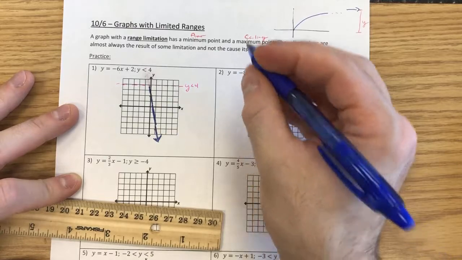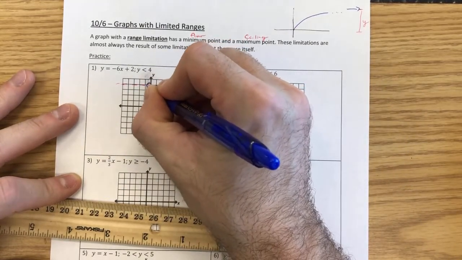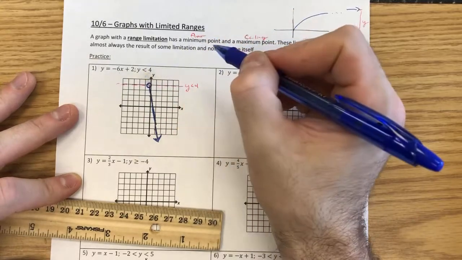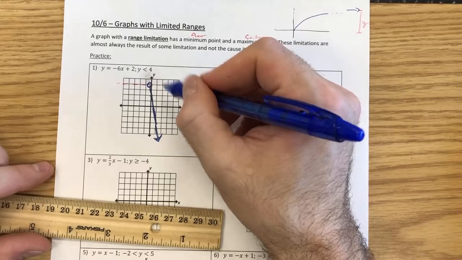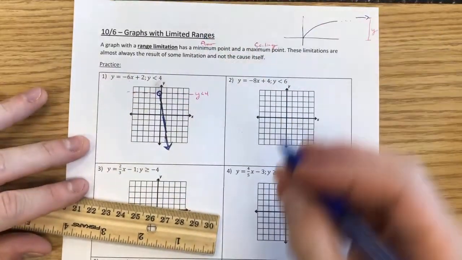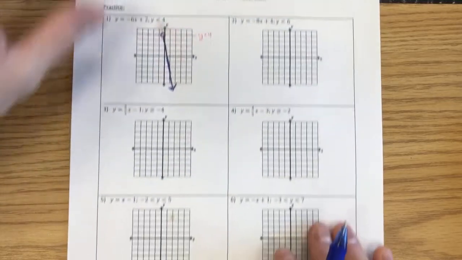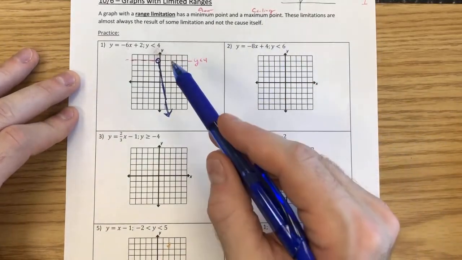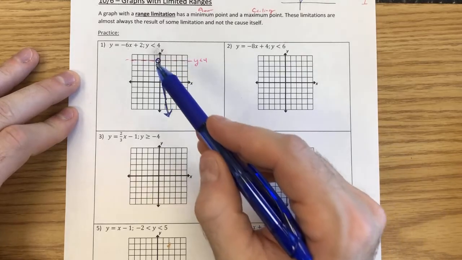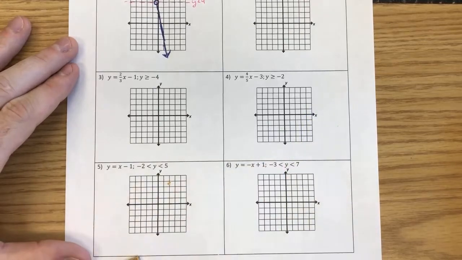So we have our line. Now the boundary itself is an open circle because I'm not actually including the boundary. Y is less than 4, not equal to 4. So there's our graph. We have another one. Also to use our terminology, that would be a ceiling. It can't go above that, it's stopping. This one's going to be a floor.